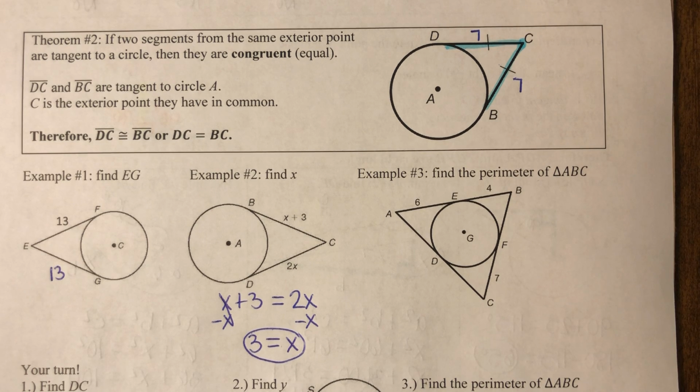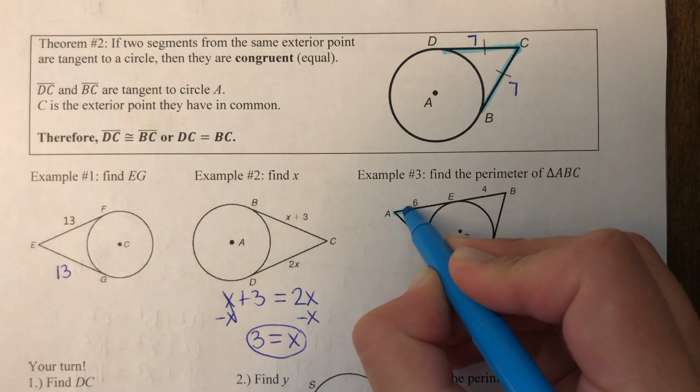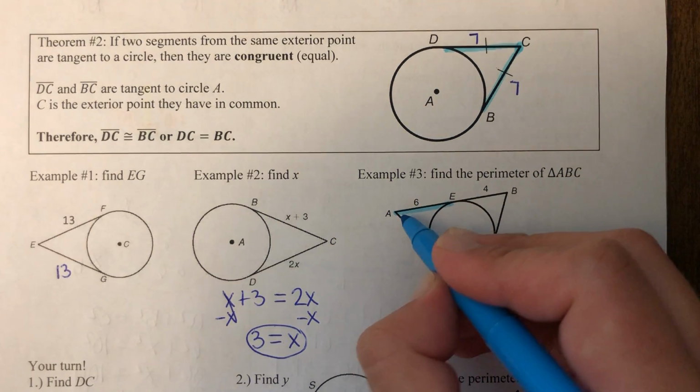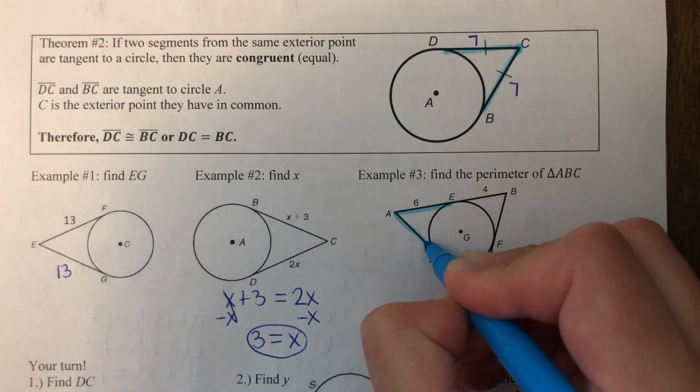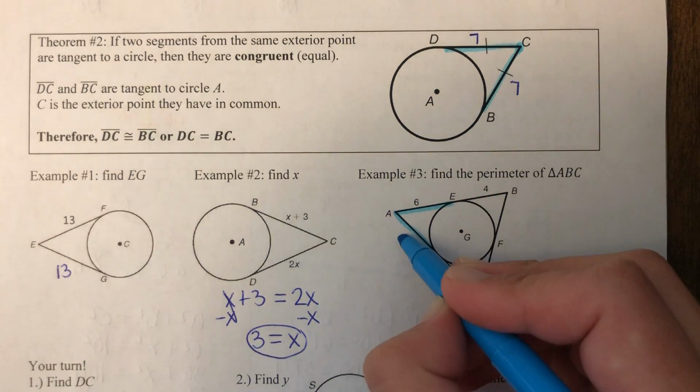All right, this last one looks difficult. It's actually not bad at all. So you are looking for tangents from the same external point. I'll start with A. Here's external point A. There's its tangent. It matches up with the other one coming from A. So if that's 6, so is this.